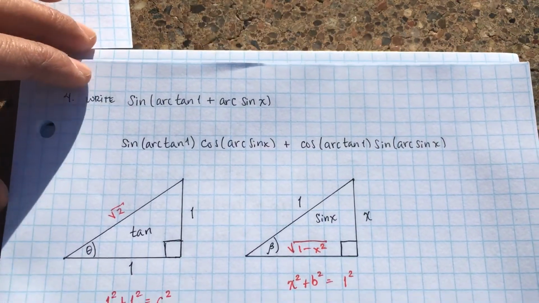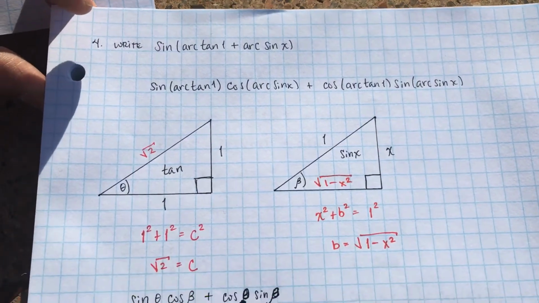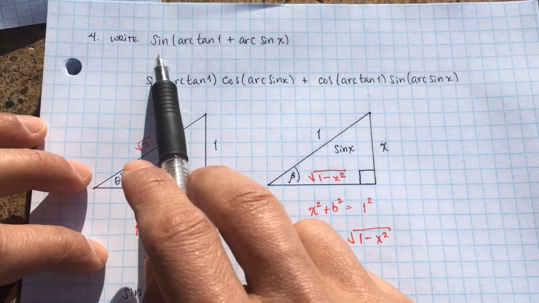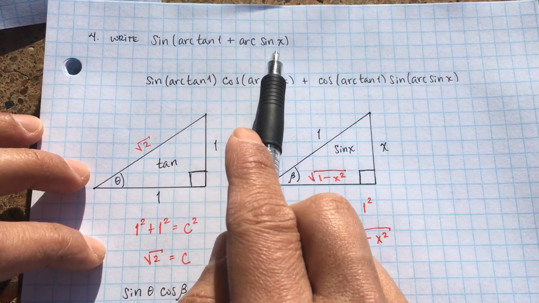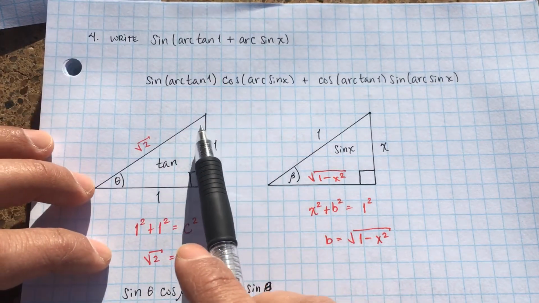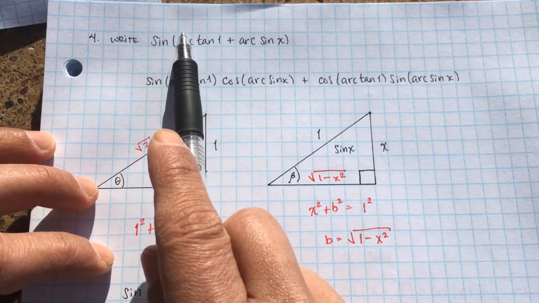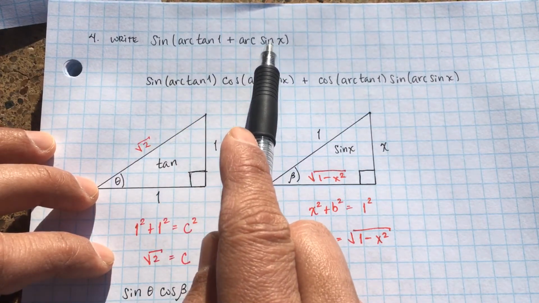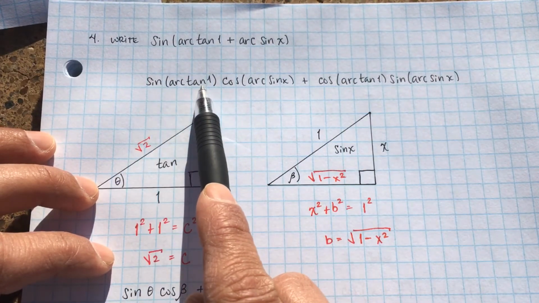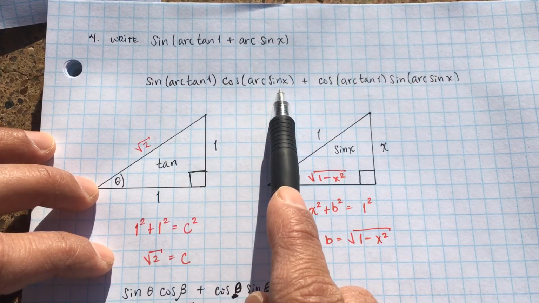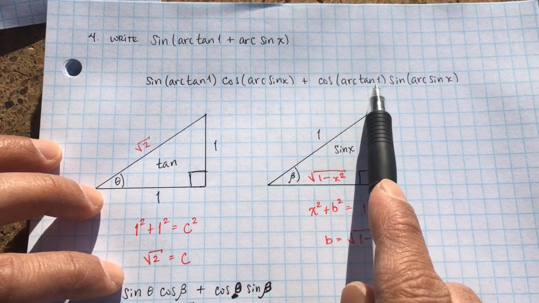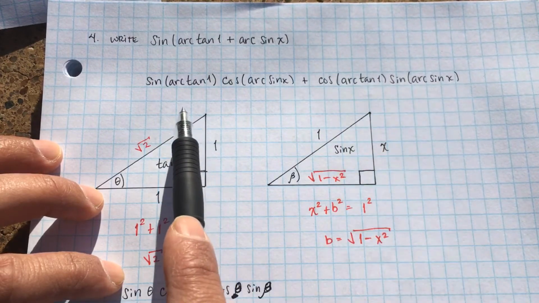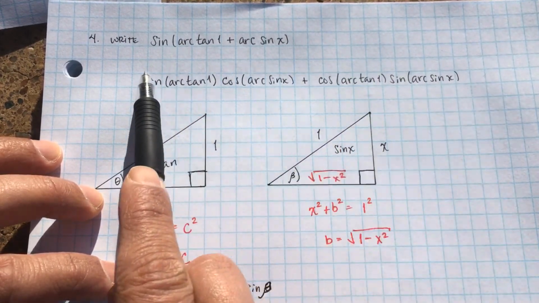This is a good example. I just decided to write it out for you guys. It says write the sine of arc tan 1 plus arc sine of x. And it looks kind of hard, but first what you got to do is think about this as your a and then this is your b. Okay, so sine of a times cosine of b plus, and then you switch them, cosine of a times sine of b. So hopefully that just makes sense. That's just from our formula.